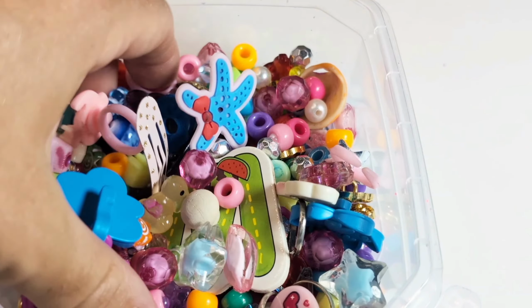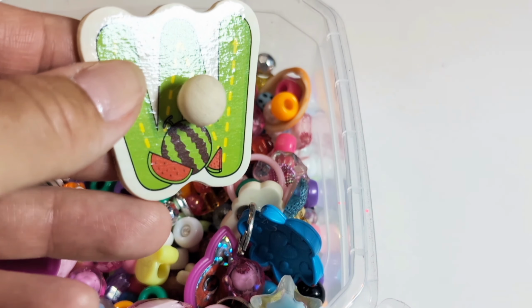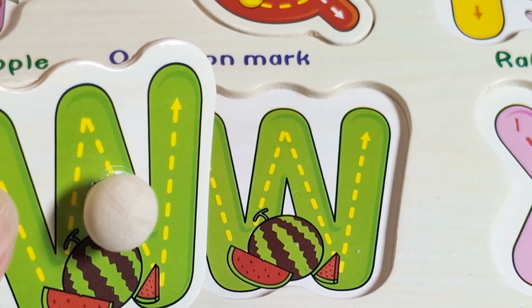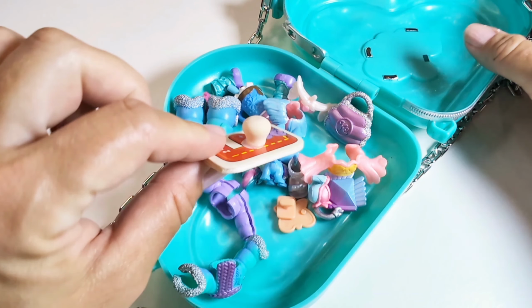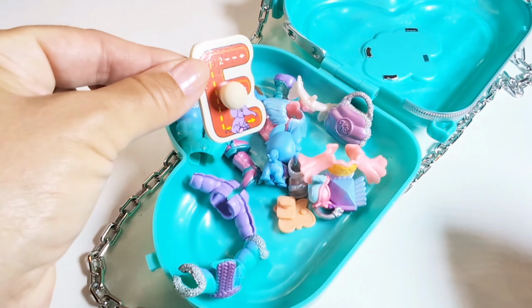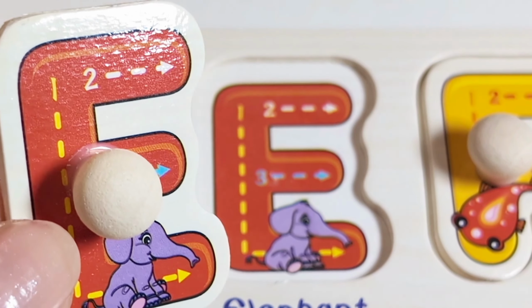And this is a box with beads. The letter W is hidden here. W like in watermelon. Hi, W. And in this little bag, a letter is hidden. Let's see. Is the letter here? Here E. E like in elephant.